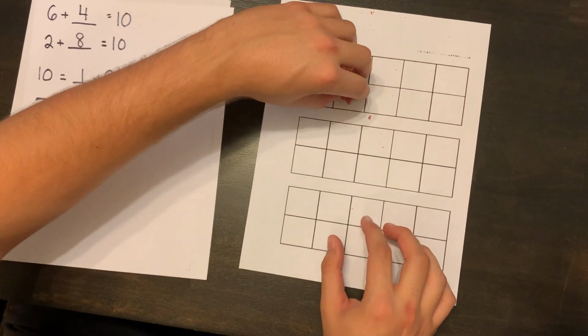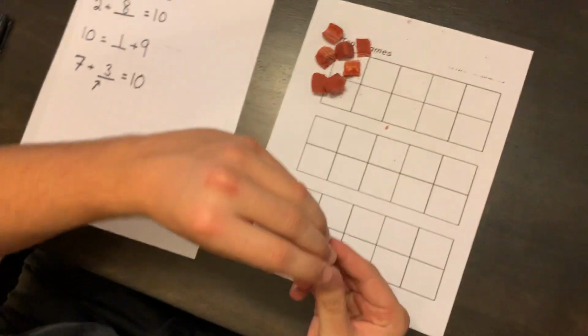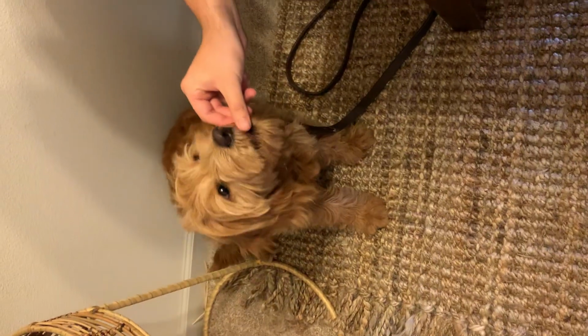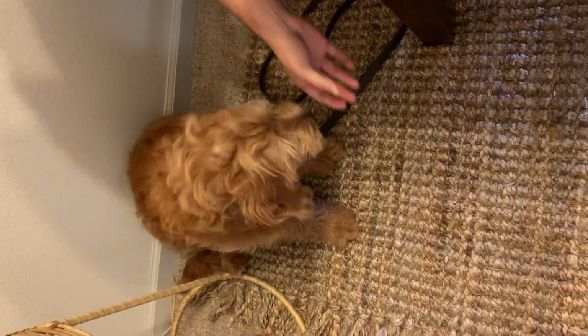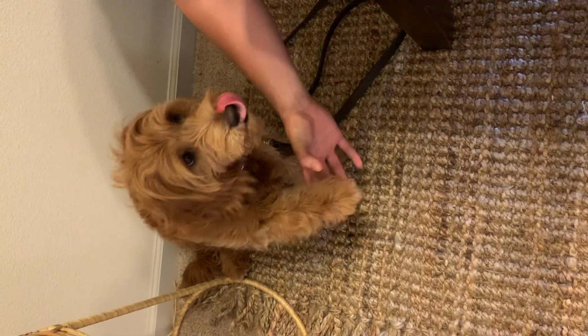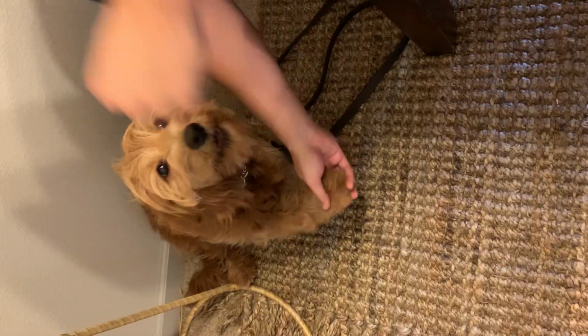Now, we don't need these counters anymore, so I'm going to include Sushi here getting our little treats. She gets to eat our counters today. We don't need them anymore. Hi, how are you? Oh, that's such a good girl.